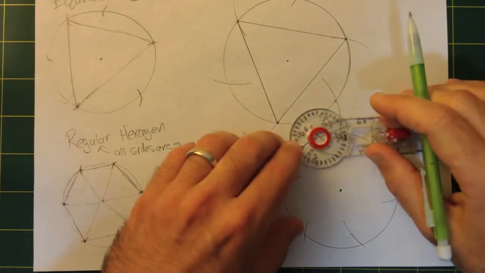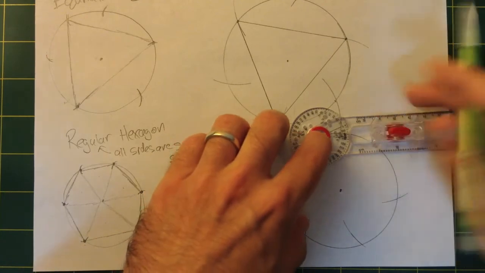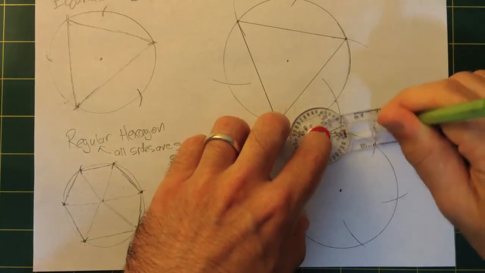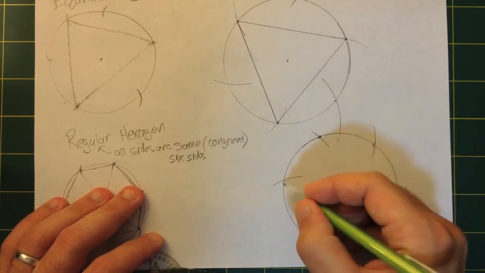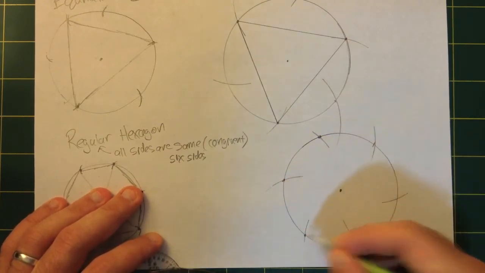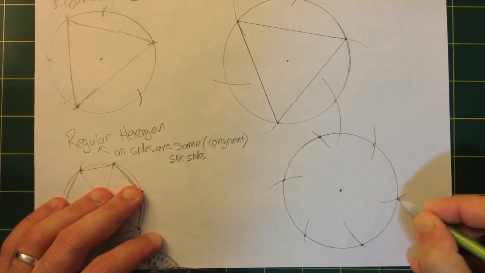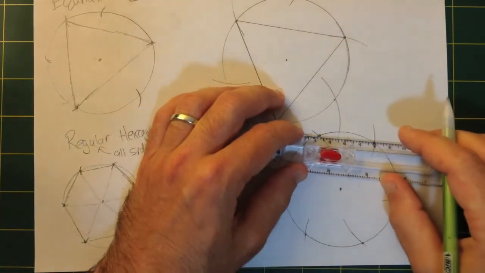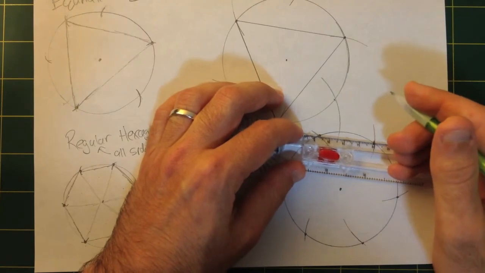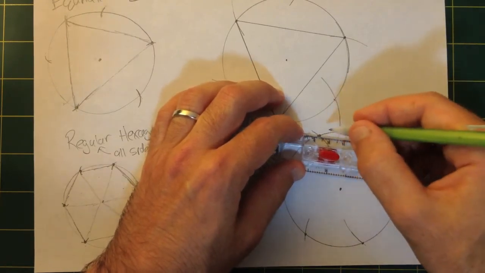One more, and I hope that when I do this last one, I go through where I started. Yep, that looks pretty good. I'm going to pick this point, this point, this point, this point, this point, and this point. And those are the ones I'm going to connect to make my regular hexagon.